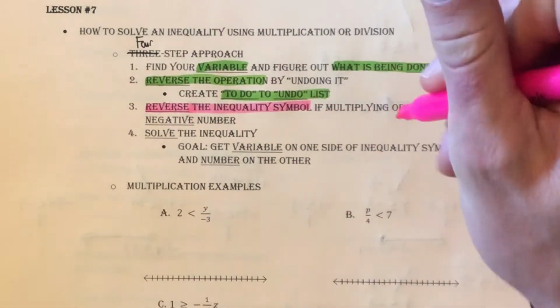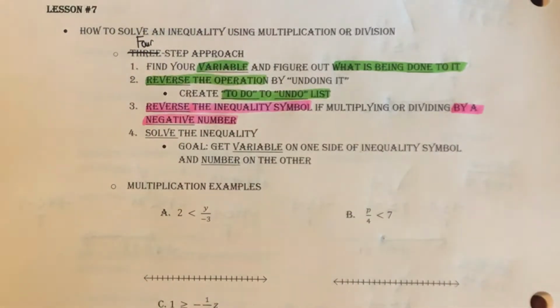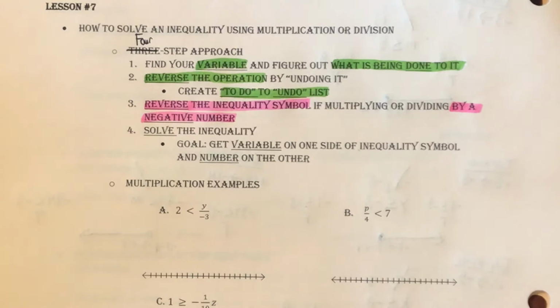So if the number that we're going to have to multiply or divide by is negative, then that reverses the inequality symbol. And so this is the one step that is different than what you've had to do before when solving linear inequalities. So we have to pay attention to when we're multiplying or dividing, is that number positive or is it negative? Because if it's positive, the inequality stays the same, the symbol stays the same. But if it is negative, the inequality symbol reverses in the opposite direction.